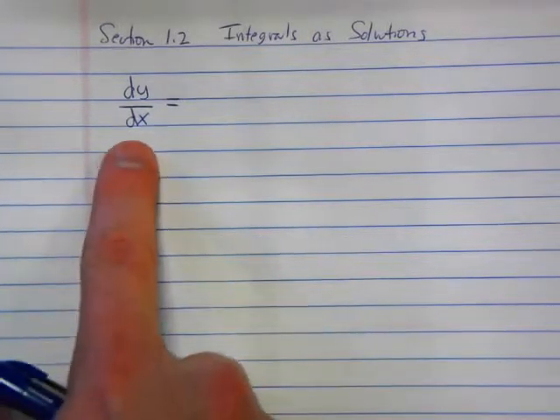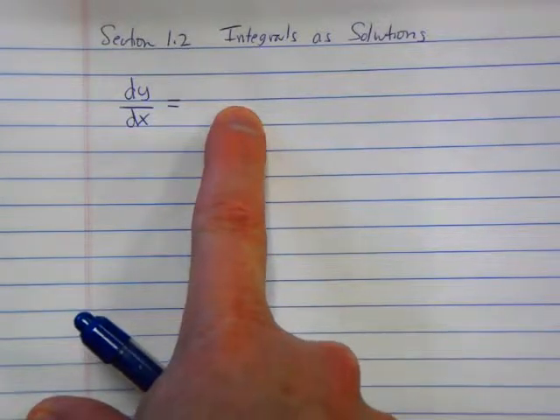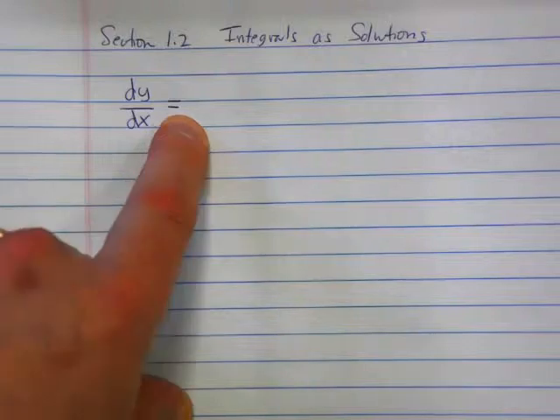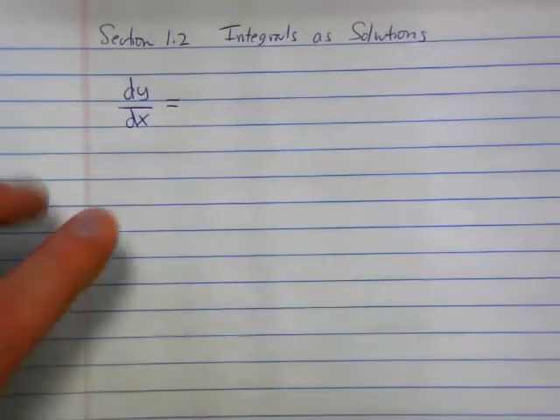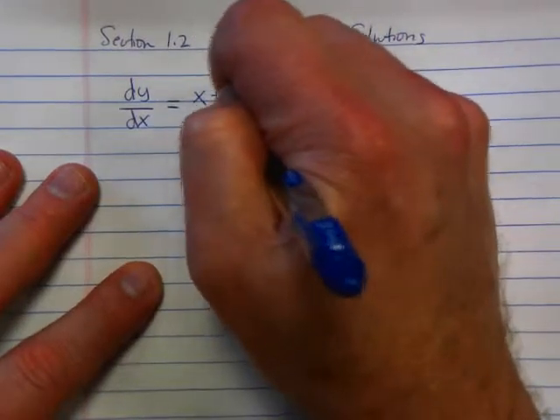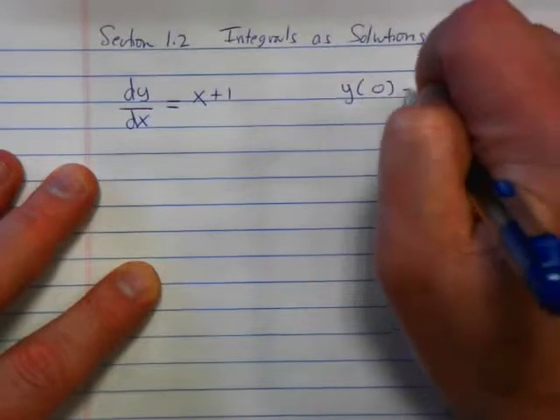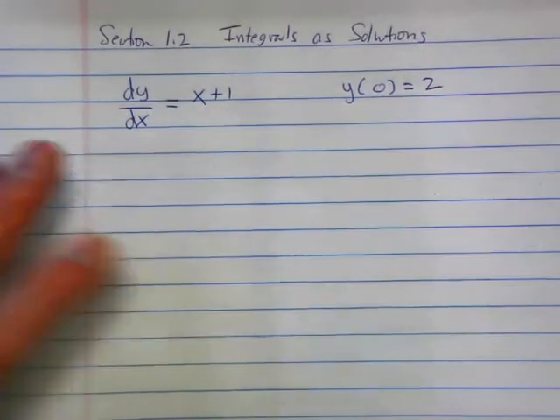So my differential equation is not going to have y's over here. It's just going to have x's. So for example, I might have dy dx equals, somebody give me a nice function that only has x in it. X plus 1. I like it when you make it easy on me. And let's have an initial condition. Y at 0 is 2. I'll go with 2.